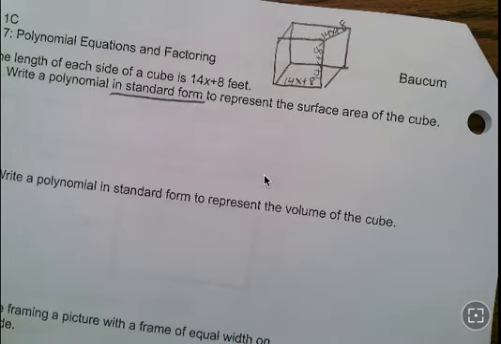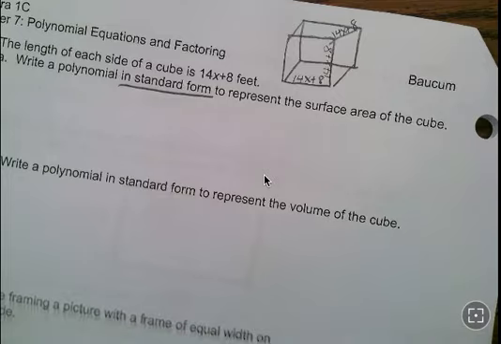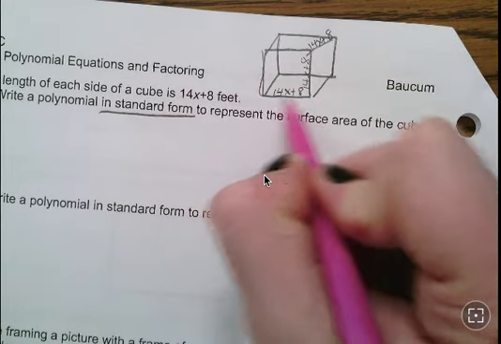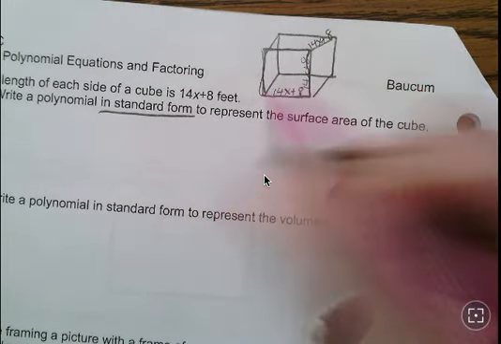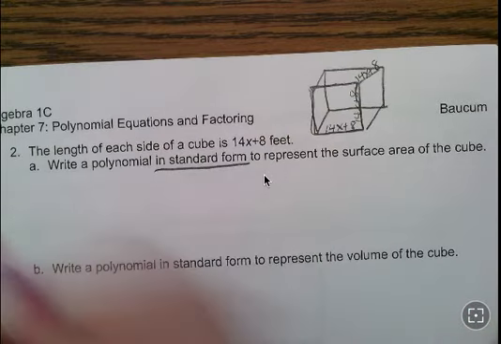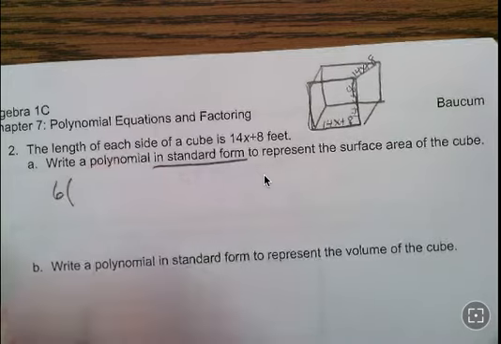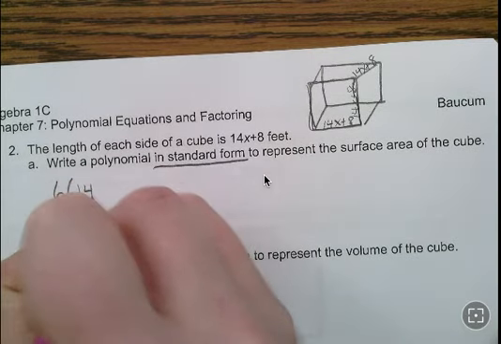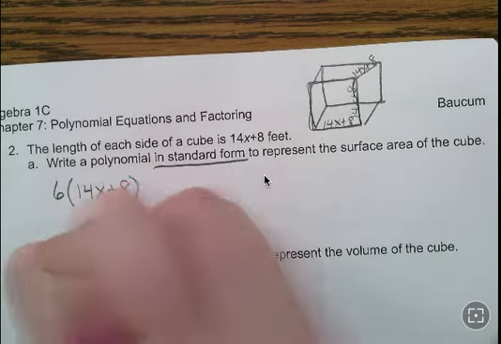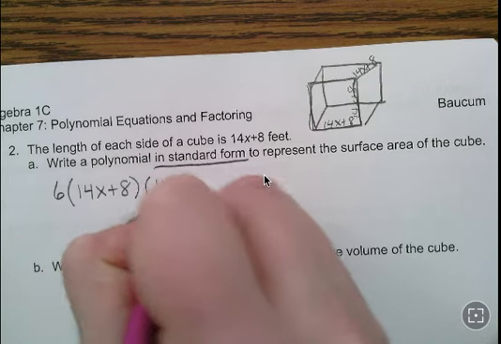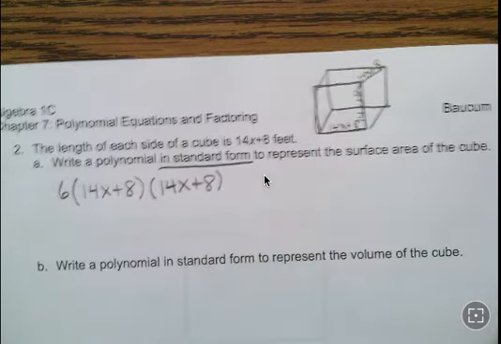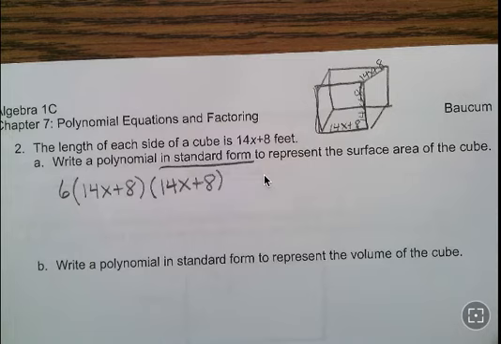So the surface area is just the area of all of the surfaces. If you notice, a cube is made up of 6 squares. So what we have is 6 times whatever the area is of the square. The square's area is 14x plus 8 times 14x plus 8. And now we can simplify because that's not standard form. Make sure you follow the directions and write it in standard form.